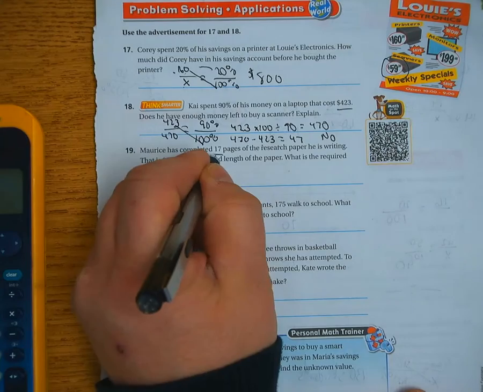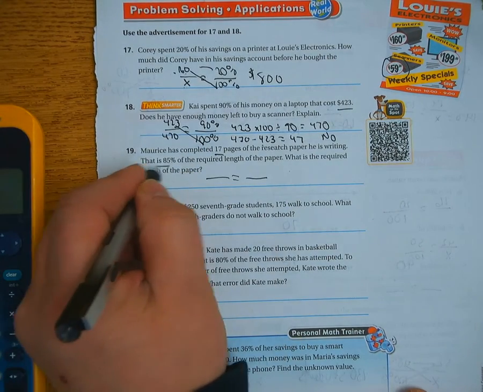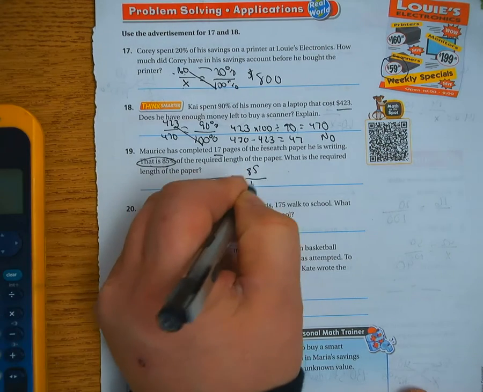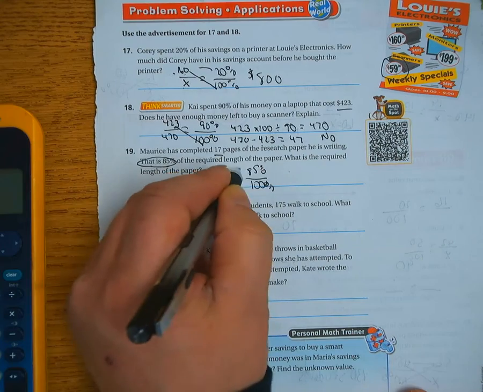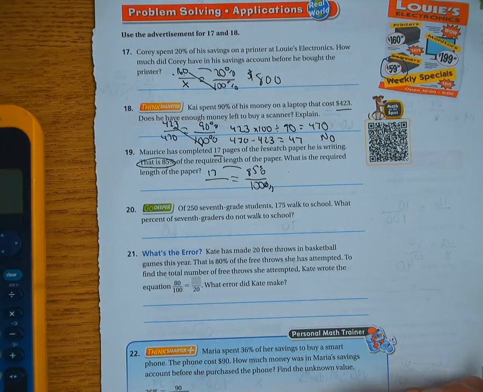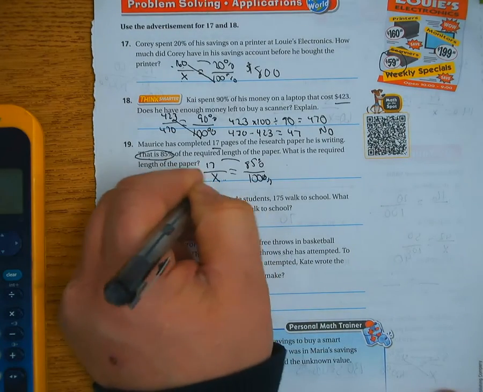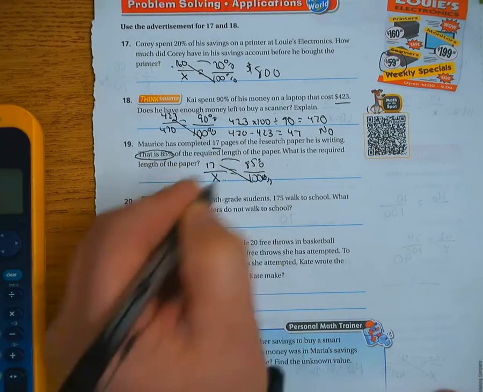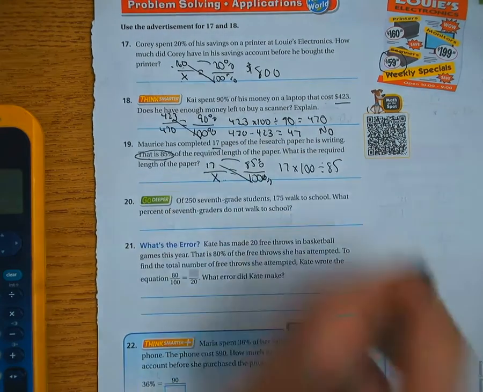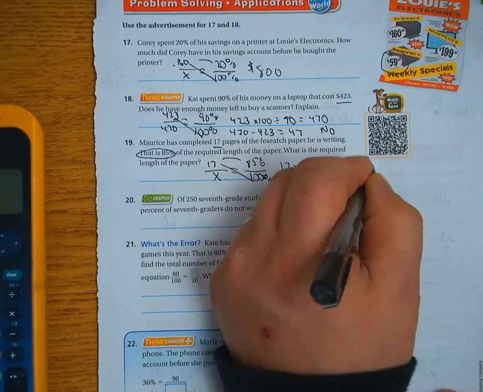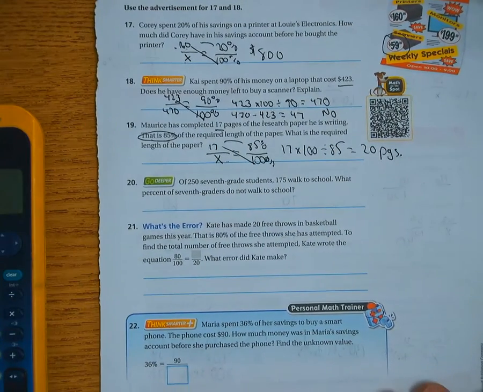Maurice has completed 17 pages of the research paper he is writing. That is 85%. So 17 pages is 85%. What is the required length? When we find this, it would tell you how long it had to be. So we're going to cross multiply and divide by 85. When you do that, you're going to find that it should have been 20 pages total. So he has 3 more pages to go.